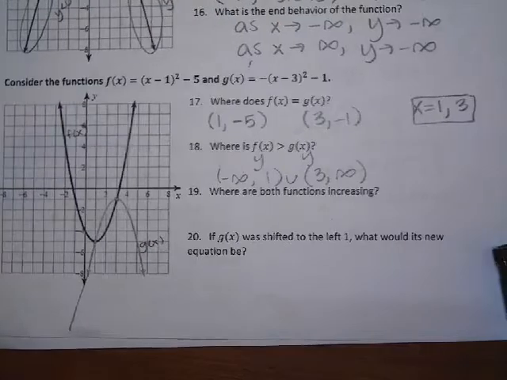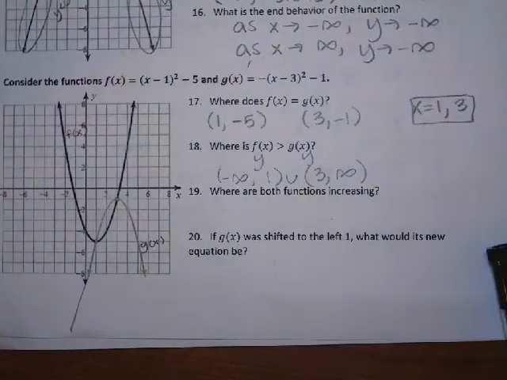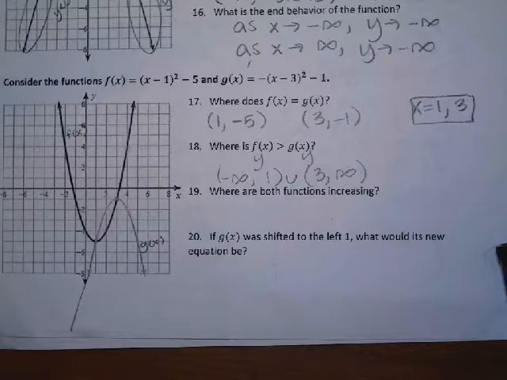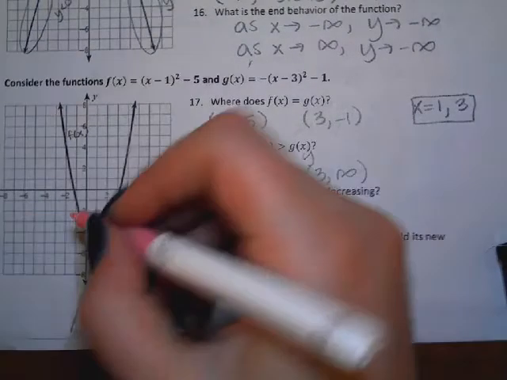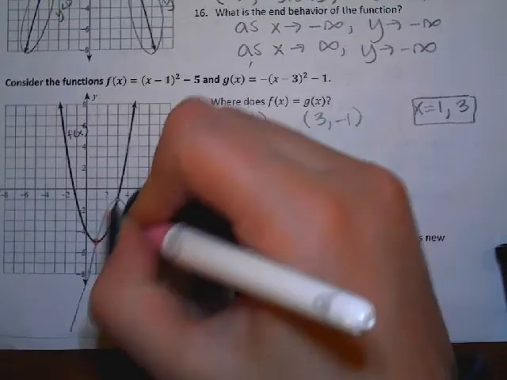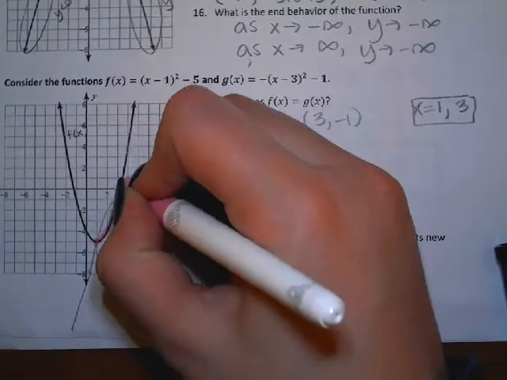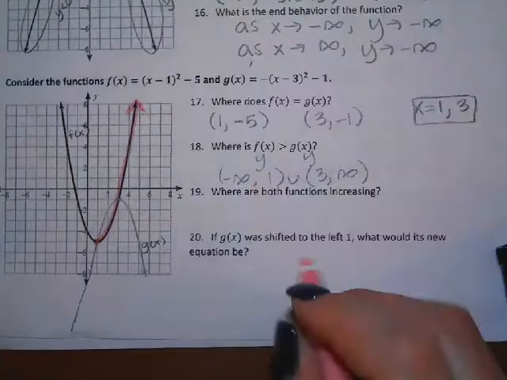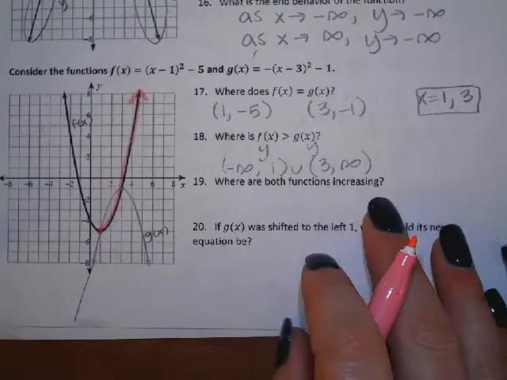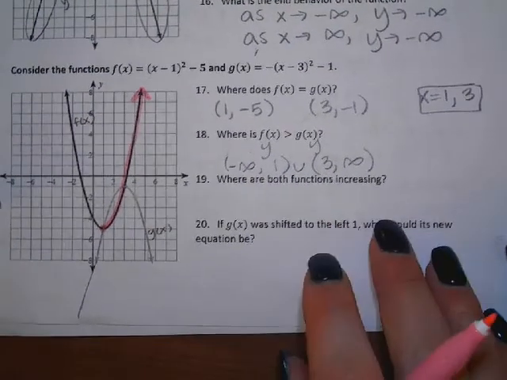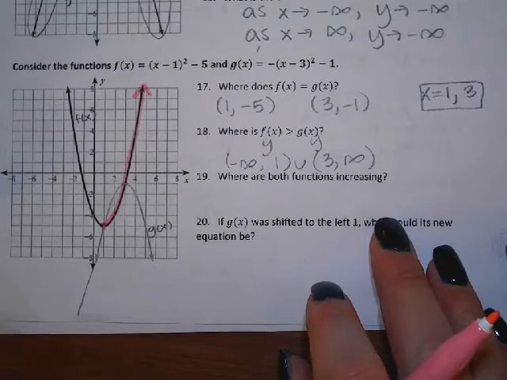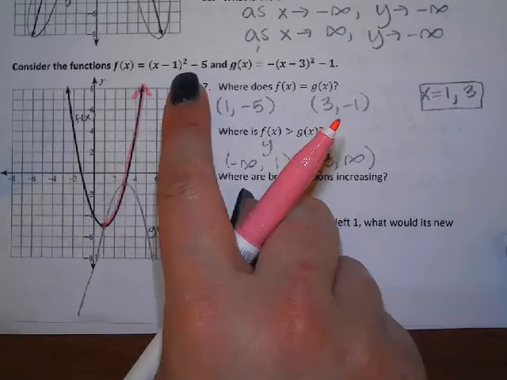Okay. Now it says, where are the functions increasing? So I'm going to color code this. Okay, so the black one is increasing right here, right? All right, so what should I write for that? That's this graph right here.